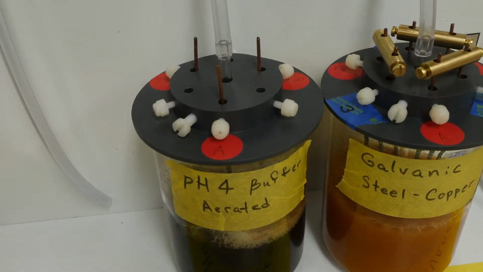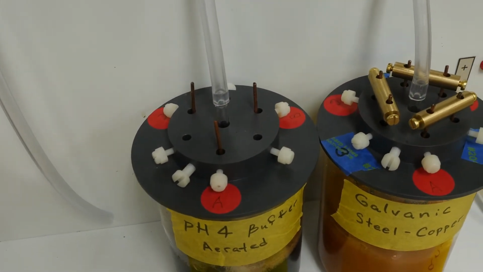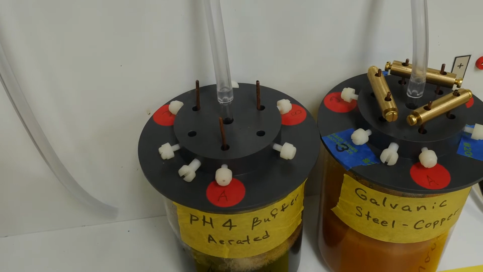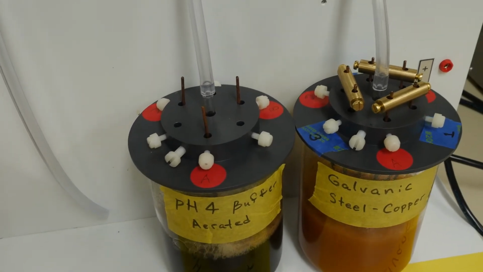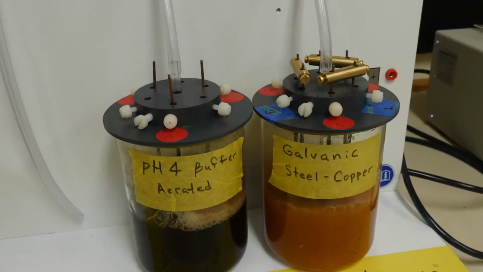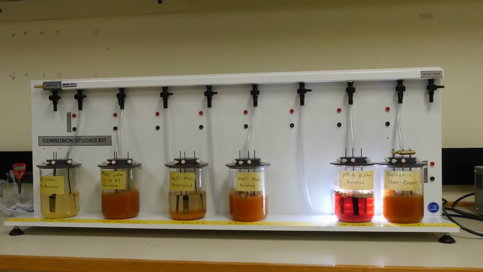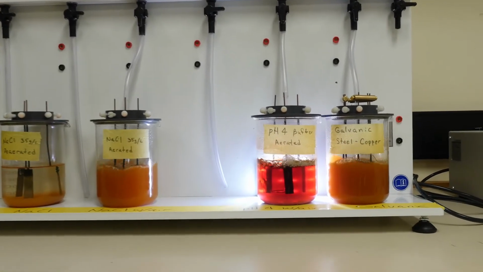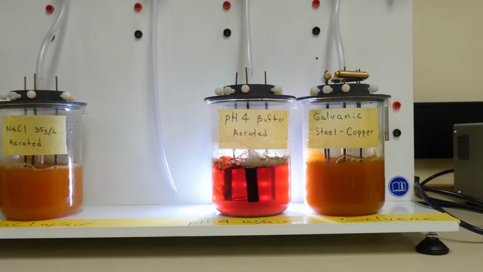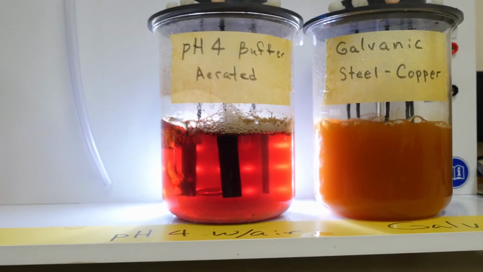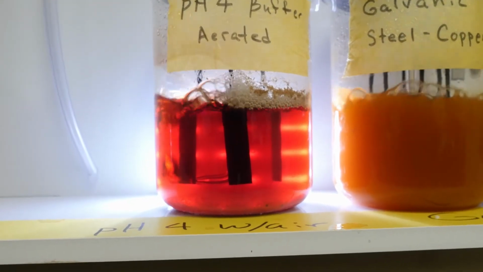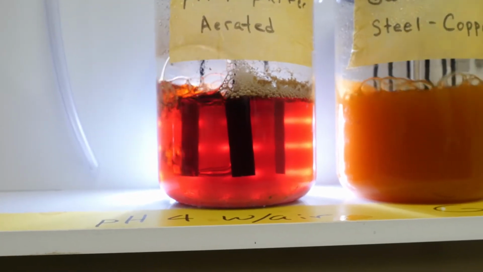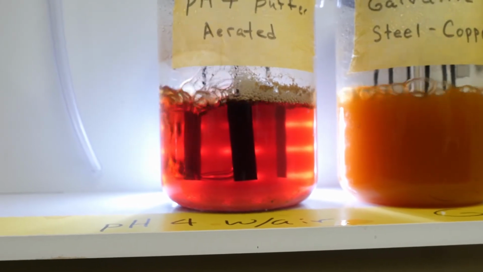On top, the cells have had the positions of the steel coupons labeled. The pH 4 buffer solution started clear and became progressively darker during the experiment. With the aid of this backlight, you can see that the solution is not cloudy, as would be the case if they were suspended solids, but the solution itself has simply become a dark reddish color.